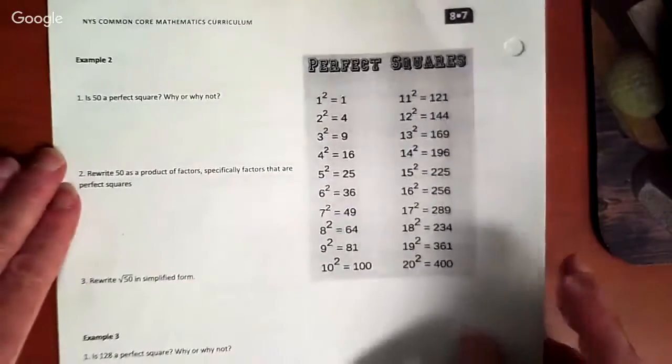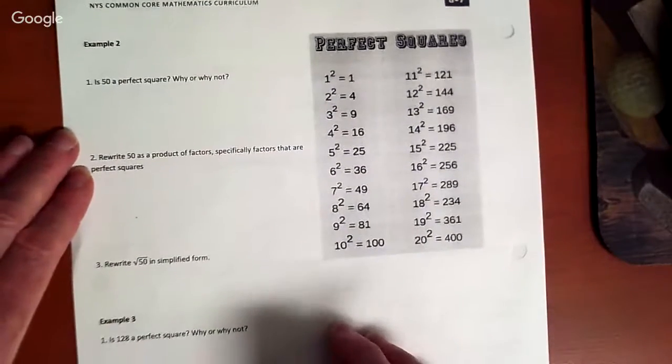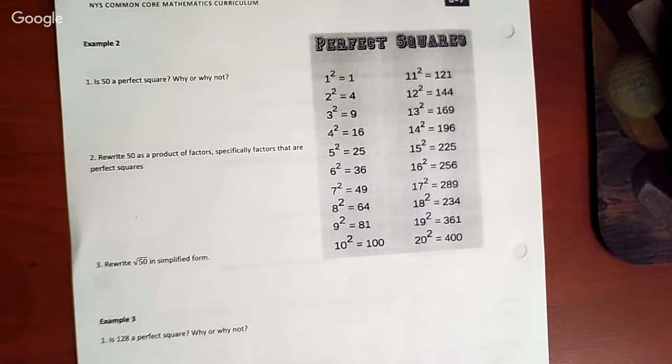So next, for example, number 2 says, is 50 a perfect square? Why or why not?